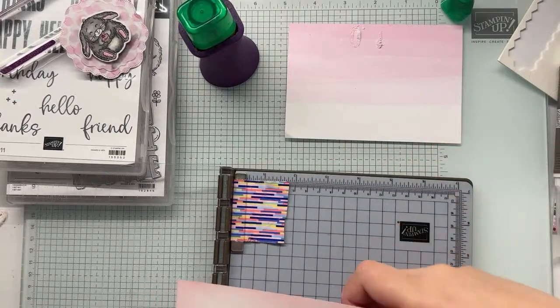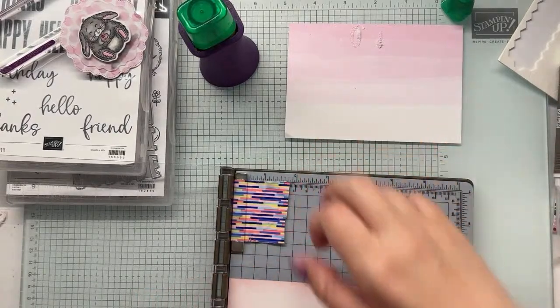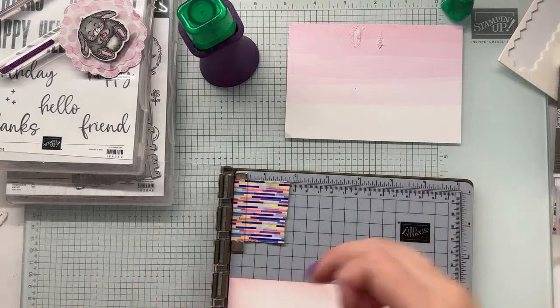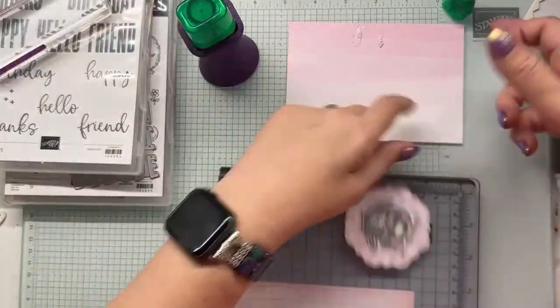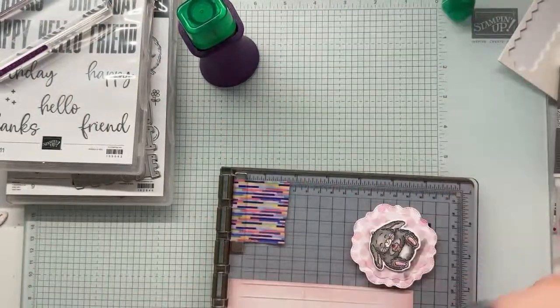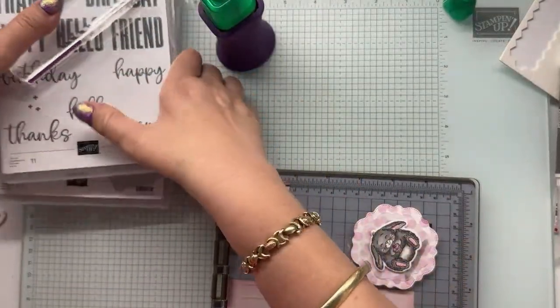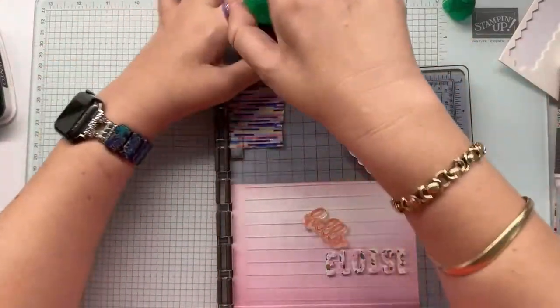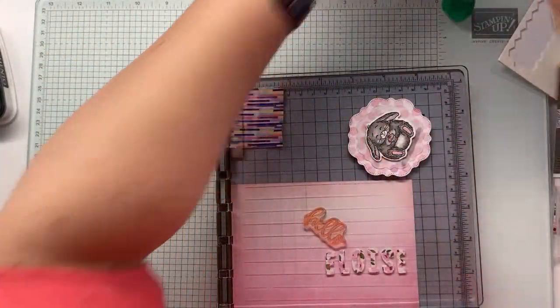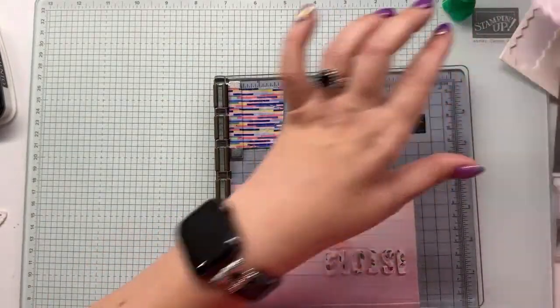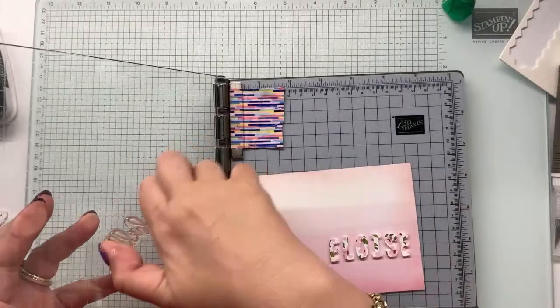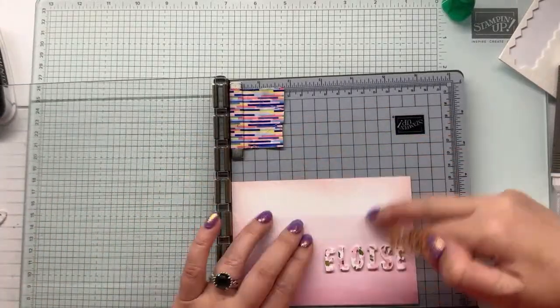I just want to get it in the correct spot. Okay, I need to move things. That can go over here. Please no one envy my cleanup after this, because I'm not looking forward to it. Okay, he can go there. I know that stamp has now stuck.